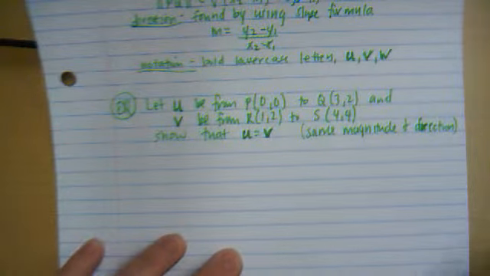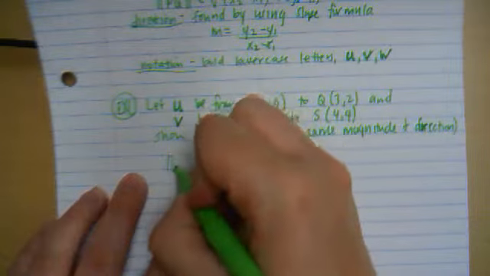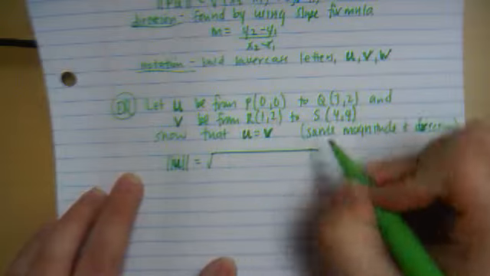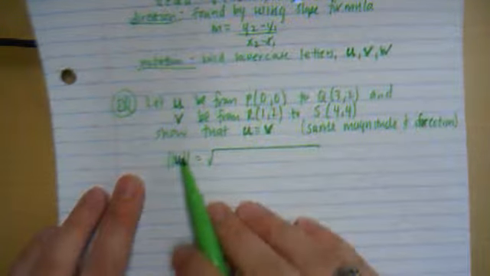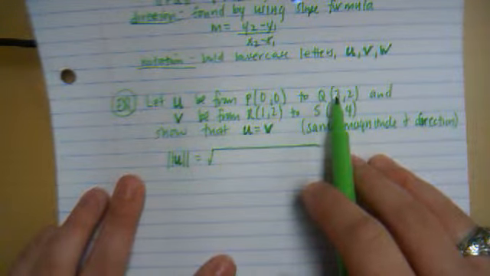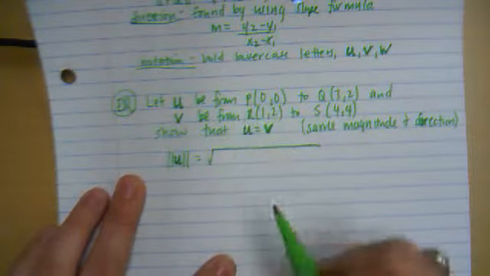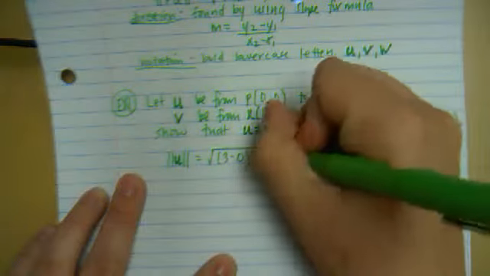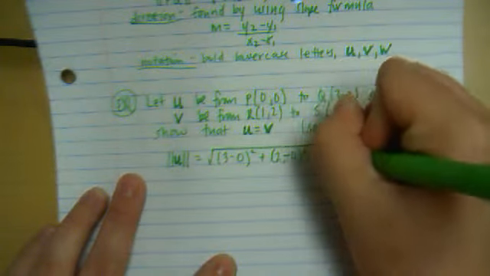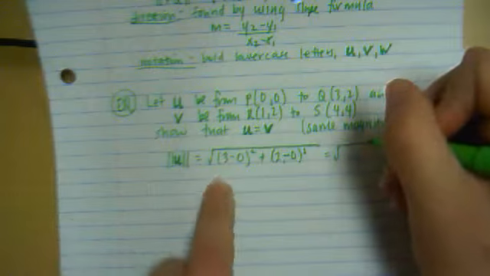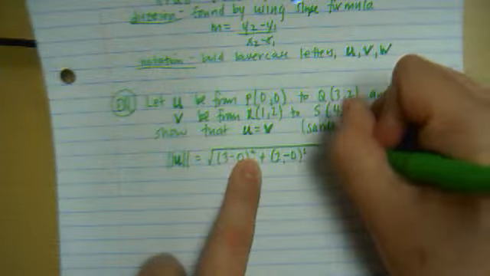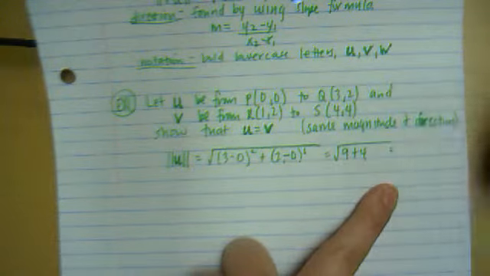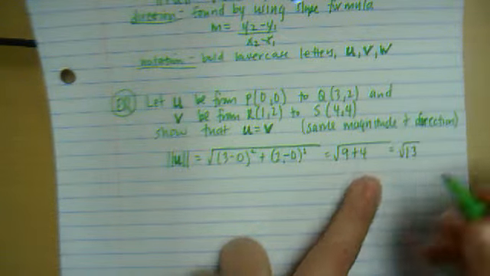So to do so, we need to find the magnitude first. So that's using the distance formula. Let's find the magnitude of U first. So I'm going to take my x's, subtract them, square them. So I'm going to have 3 minus 0 squared added to 2 minus 0 squared, all under the square root. 3 minus 0 is 3, squared is 9. 2 minus 0 is 2, squared is 4. So I have square root of 9 plus 4, which is root 13.